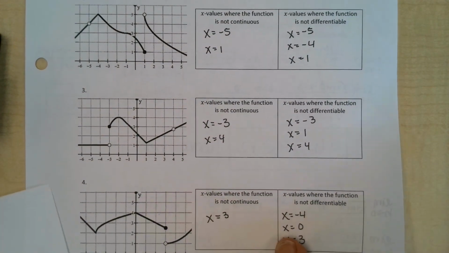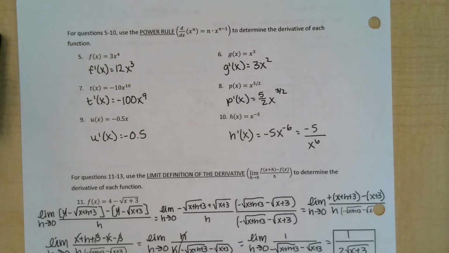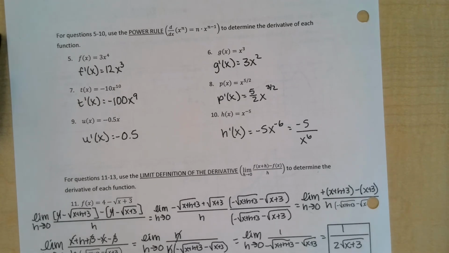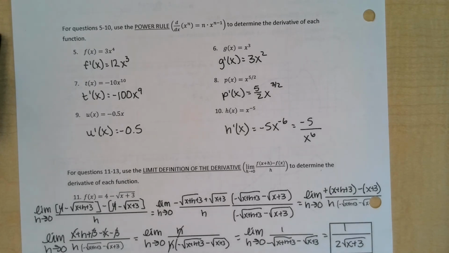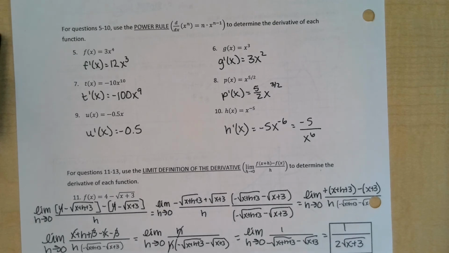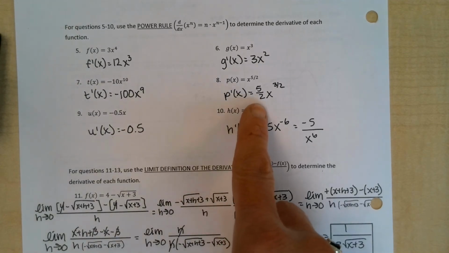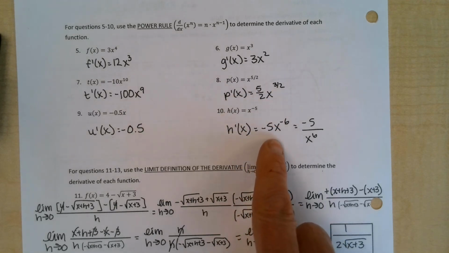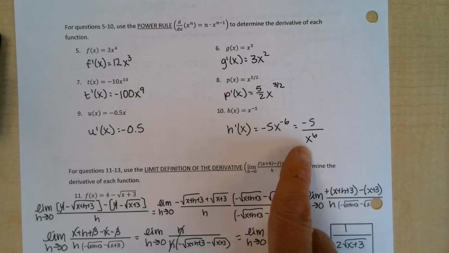All right. On the back, here's your power rule. 4 times 3 is 12. Take x down a power. 10 times 10 is -100. Take x down a power. 1 times -1/2 is -1/2. 3x squared is the derivative of x cubed. Here I take my power out front as a coefficient and I subtract 2 over 2. -5 comes out as a coefficient. There's my 1 less. Down to the denominator it goes.